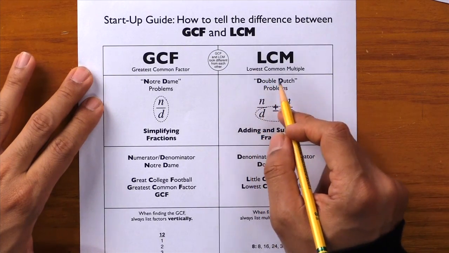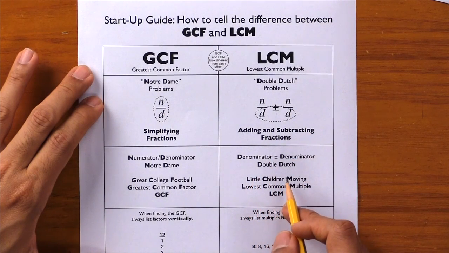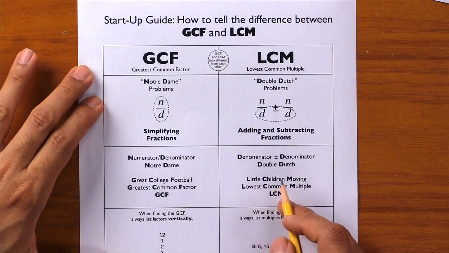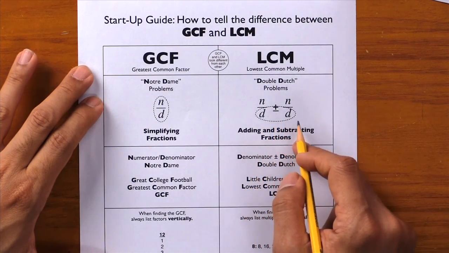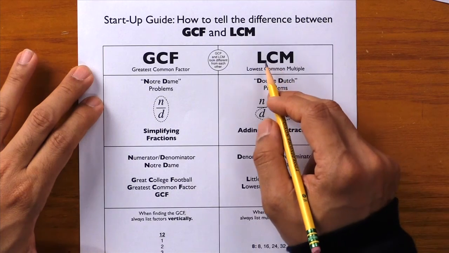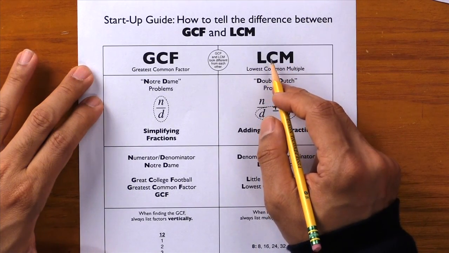And when you think of double Dutch, you think of little children moving, or LCM. And that's why when you see a double Dutch problem, you should immediately think LCM, or little children moving.